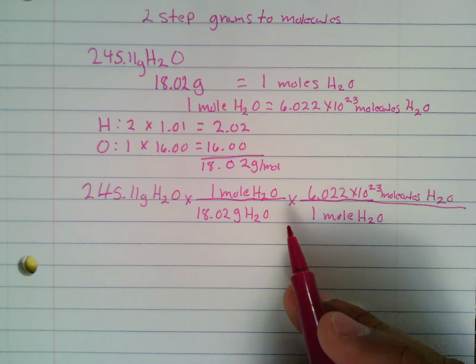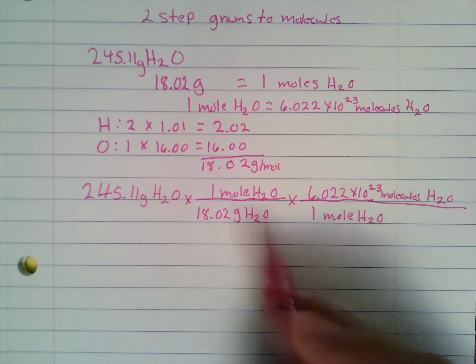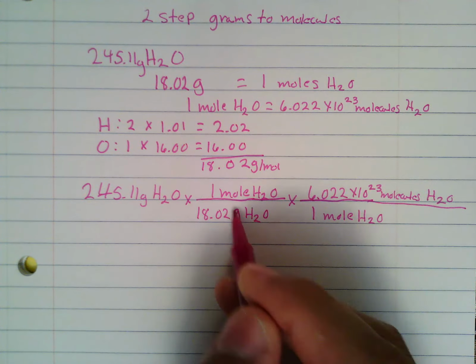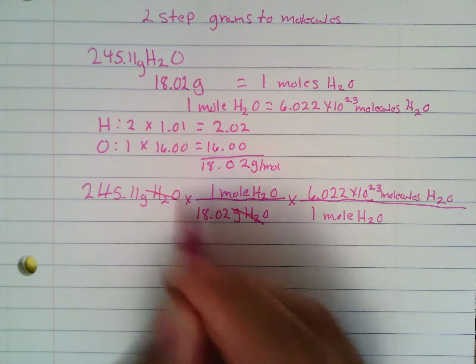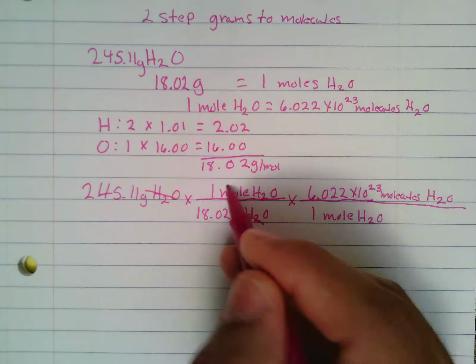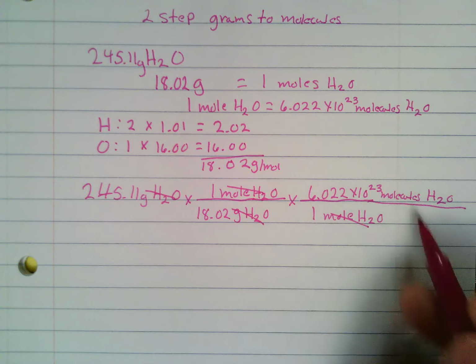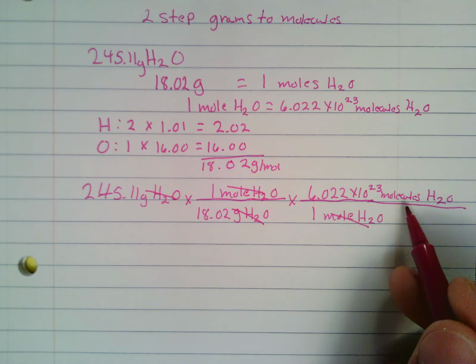Okay, and so I'm going to do the math off camera here so you can see what we've got. Actually, let's cancel the units here. Moles are opposite of each other, so those cancel, and we're left with molecules. So the answer will be in molecules of H2O.